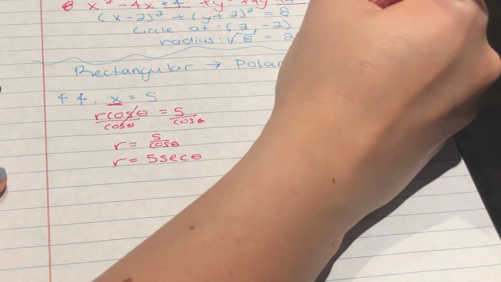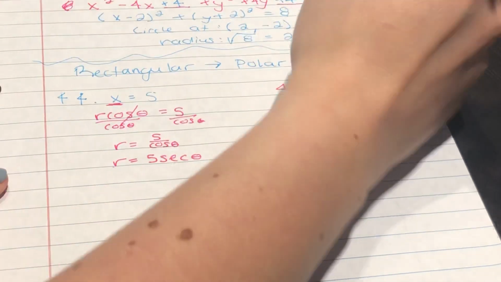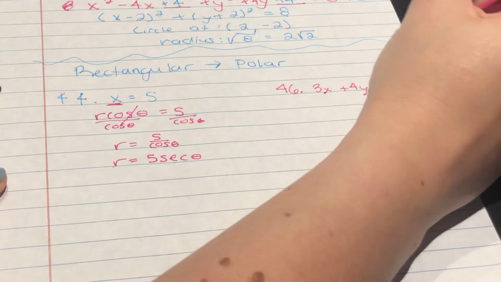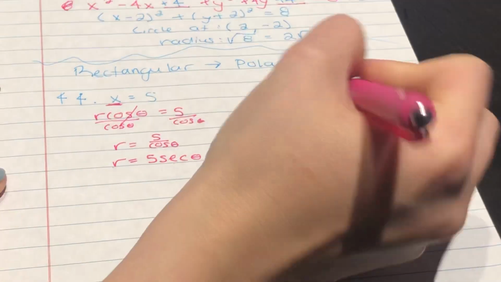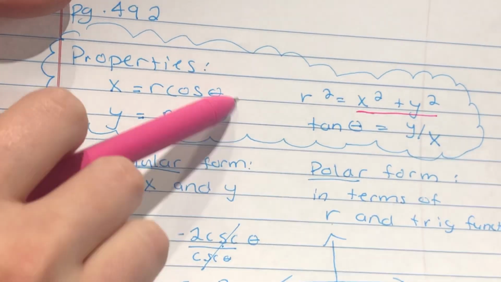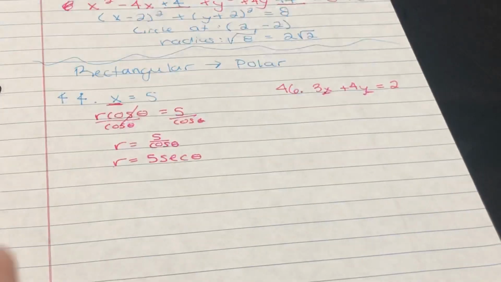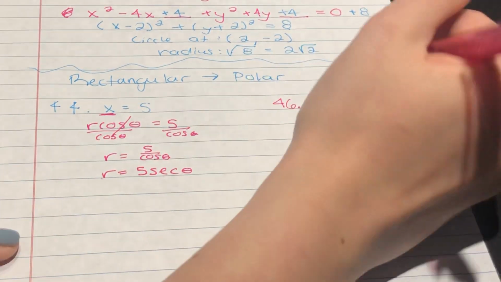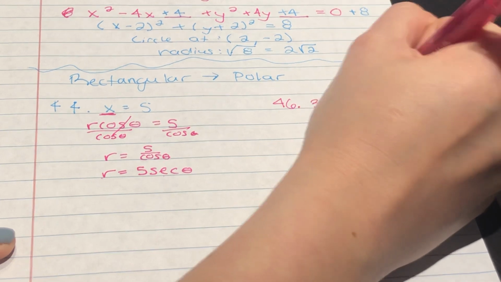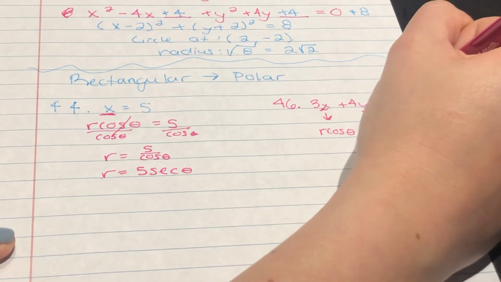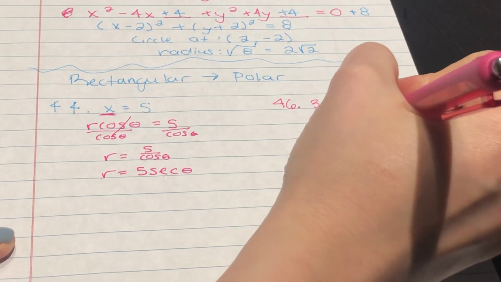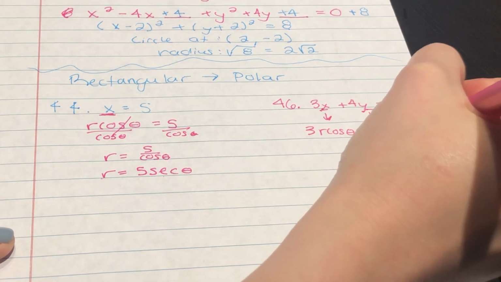And then I'll show you number 46. We've got 3x plus 4y equals 2. So again, I have x and y, and I want to change those into polar form. So I'm going to use these right there. So instead of x, I'm going to write r cosine theta. And instead of y, I'm going to write r sine theta. And obviously I have a 3 in front, 4 in front, equals 2.